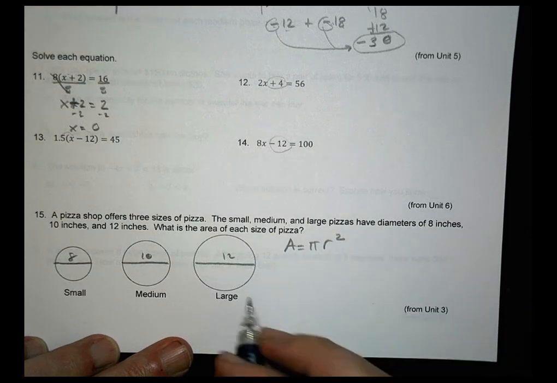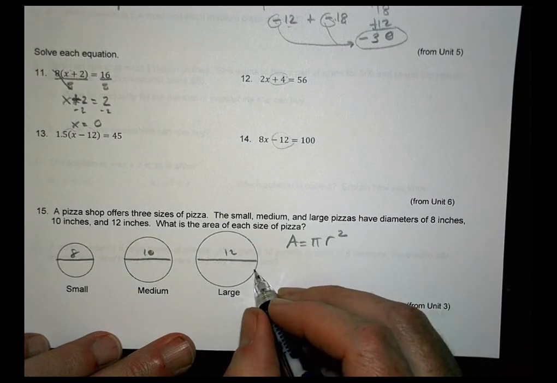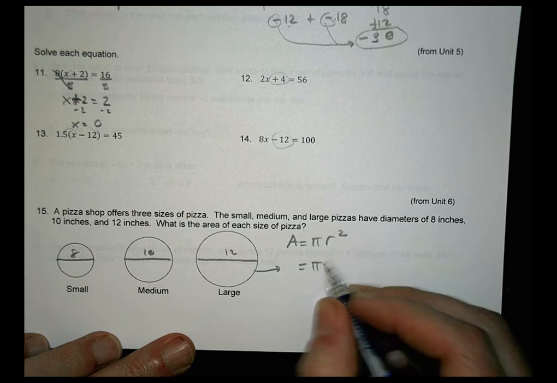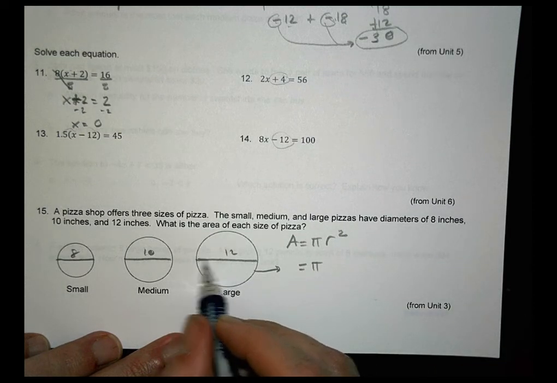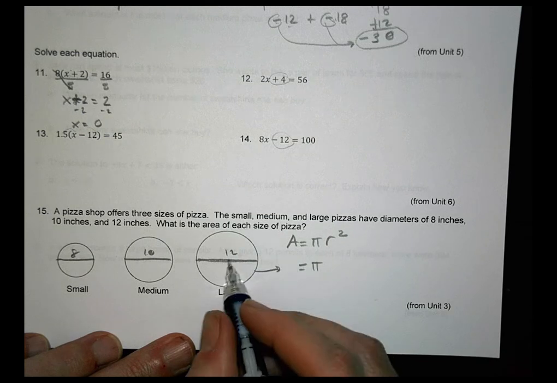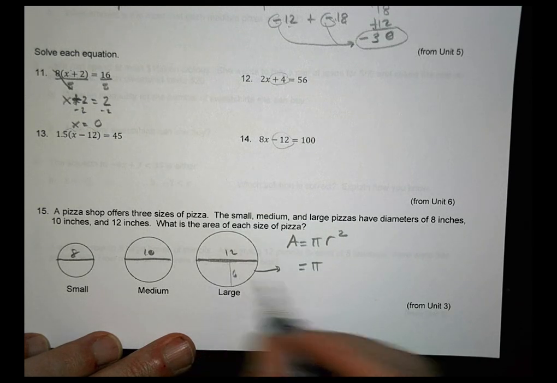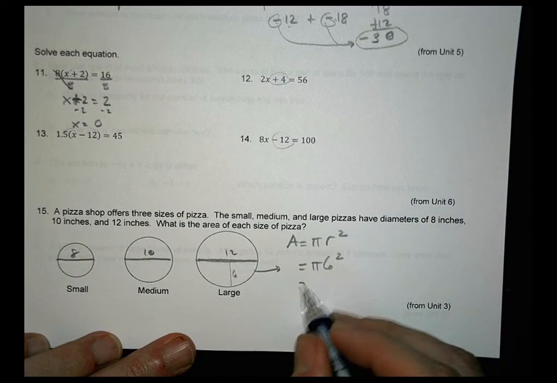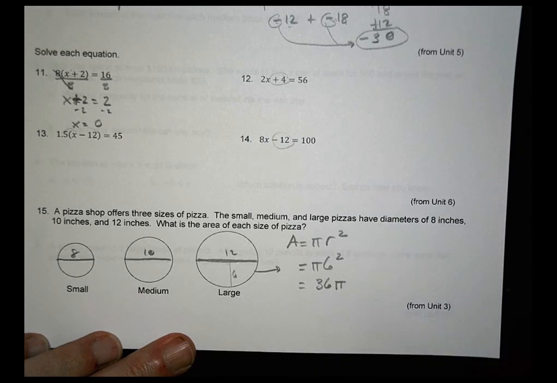So let's do the large one first, okay? So for the large one, the area is going to be equal to pi times the radius. Well, what's the radius? They gave us the diameter. Well, radius is half of that, right? What's half of 12? 6. So pi 6 squared. And 6 squared is going to be 36. And so we could say 36 pi and leave it like that.